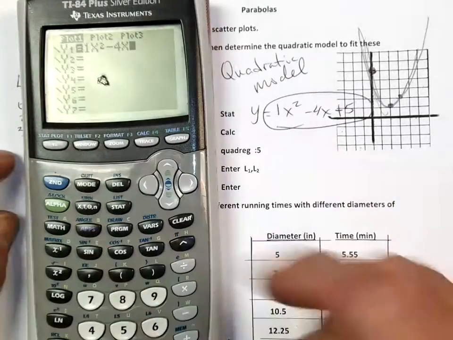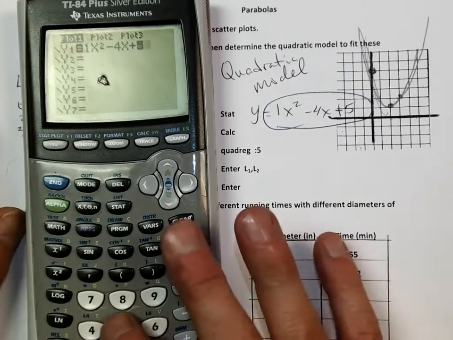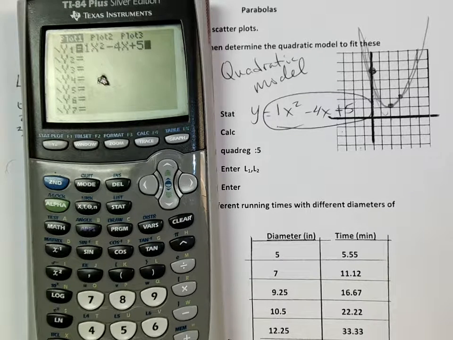subtract 4x. Mine already has an equation in there. Clear it out, plus 5. Actually, it's that square. The square button's right there. Okay. Now, everybody have the equation in? Now, hold up 1 second. Wait, is it the actual letter S? Okay. Hold on 1 second. Minus. Is that minus? This is like a lot of work. Let's subtract.